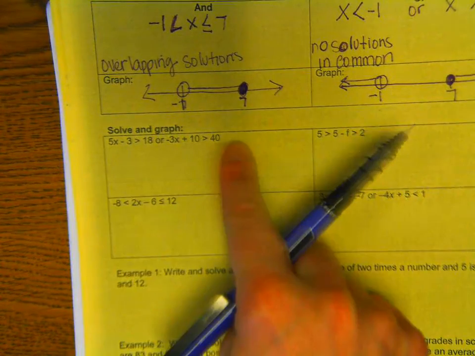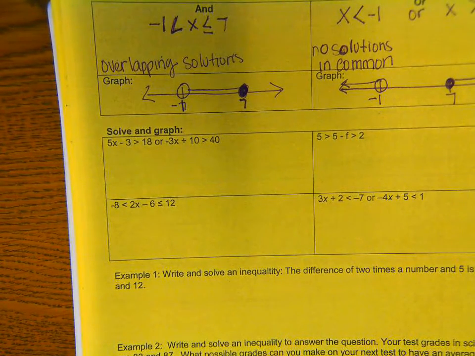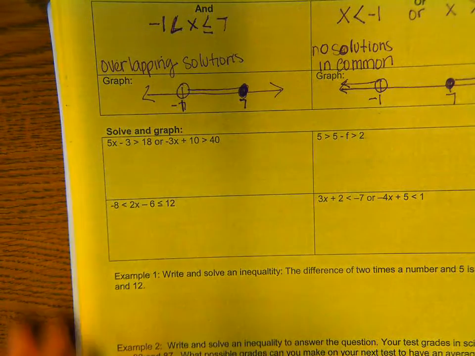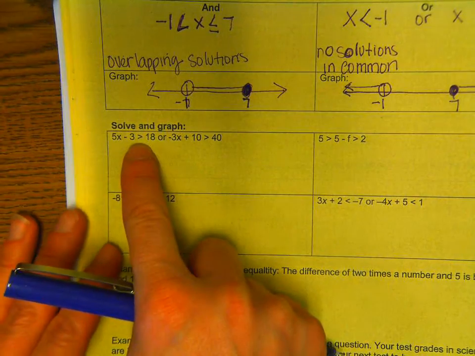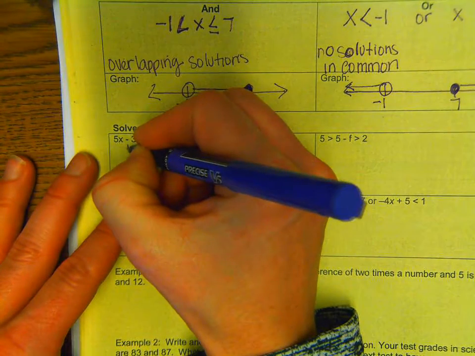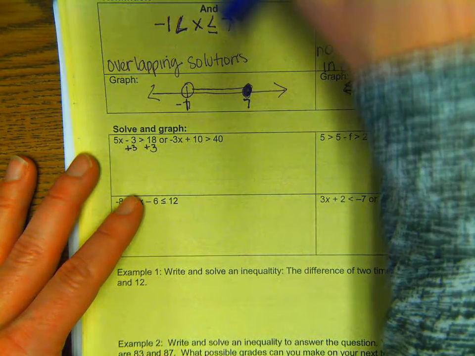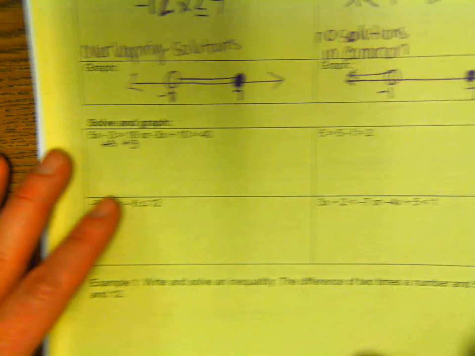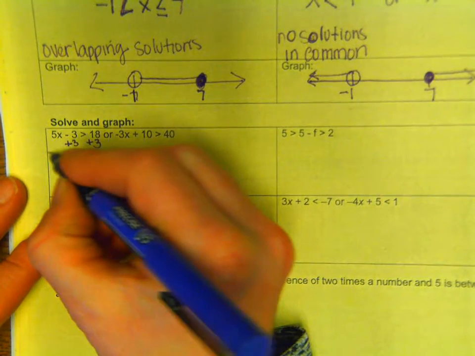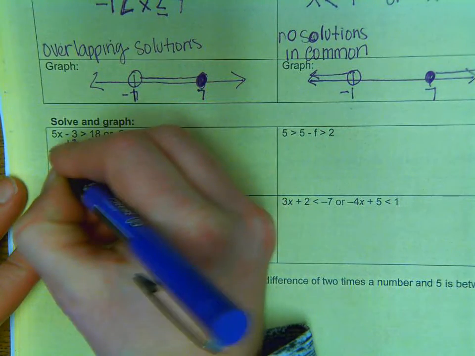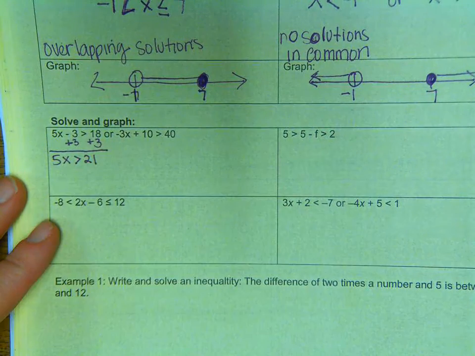All right, now, if they're ORs, it's really the same deal. You're just doing what we did on not the last homework assignment, but the one before that, and you're doing it with two inequalities. So the reminder is that we have to flip the sign when we're dividing by negative, okay? So let's do this one. What should I do first? Add 3. 5x is greater than 21. Now what?